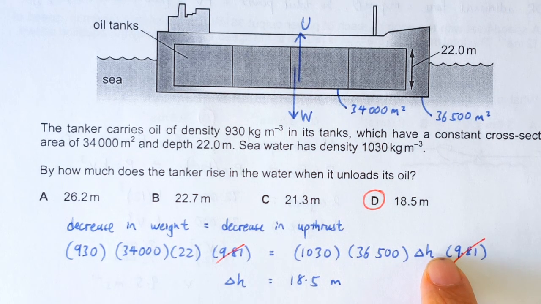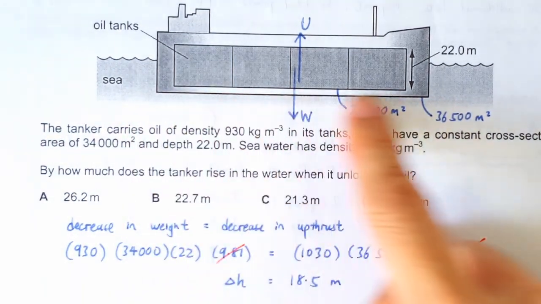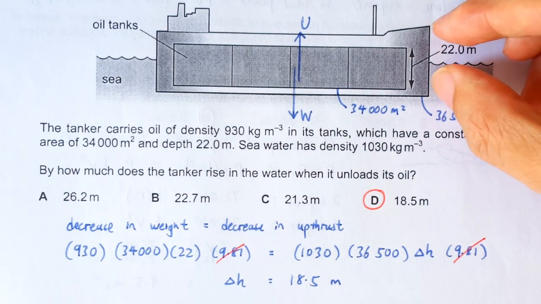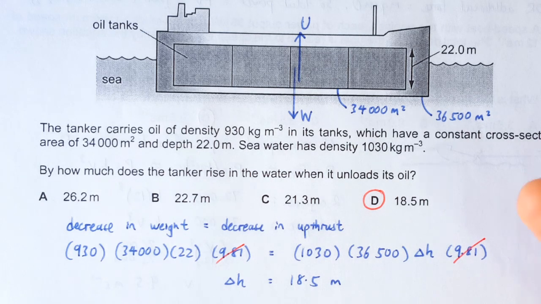So the reduction in the volume can be calculated by the cross-sectional area of the oil tanker multiplied by the amount of height that it has risen up, because that represents the change in the volume of seawater displaced. So in rho Vg, instead of V it is just delta V. Alright? And then you get the answer.